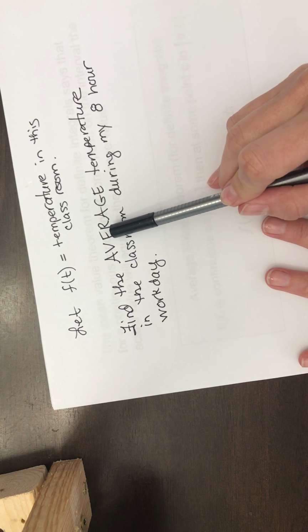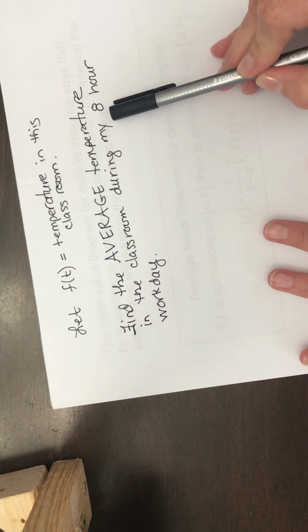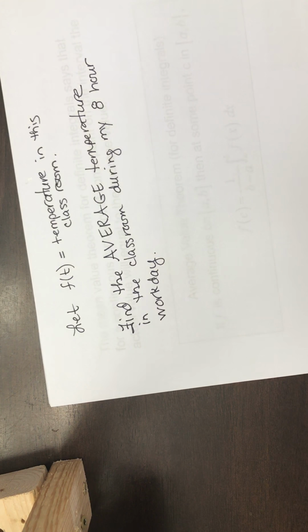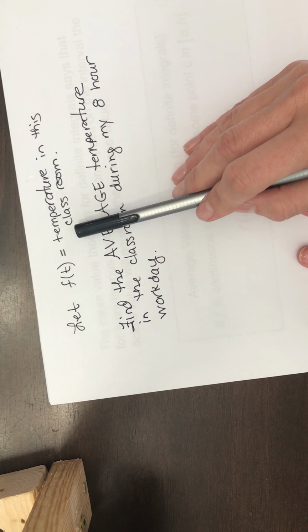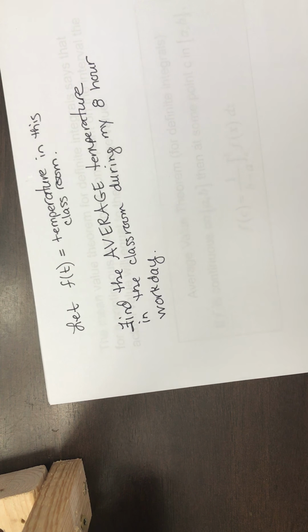To find the average temperature in my classroom during my 8-hour workday, I'm going to first add up all of the temperatures. Well, the temperatures are constantly changing. There's a temperature right now, and then there's a temperature right now. There's always a possible new temperature. It's a continuous thing that's possibly changing every single second. So how do I add up a continuous function like that? Okay, well, I want you to think about it.